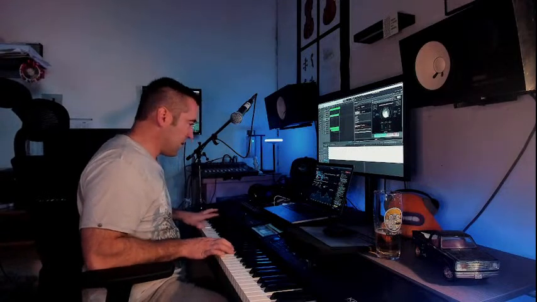I mean, it sounds shit on this pad. But take, in this case, maybe a French horn patch or something like this. Or even a Colegno strings. Wow. Hero.